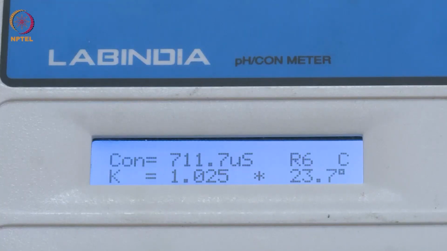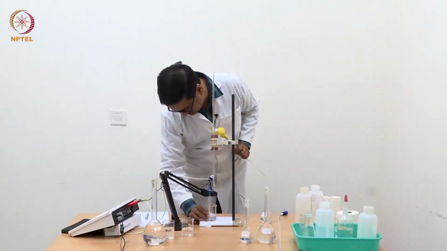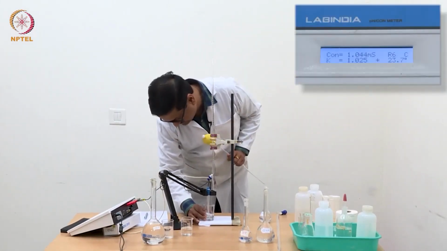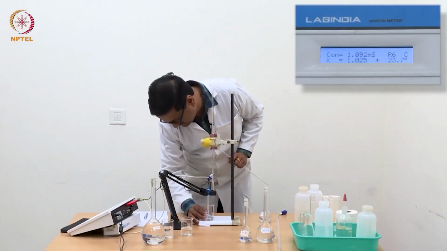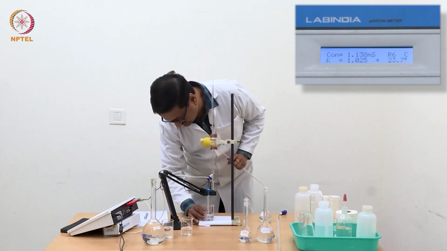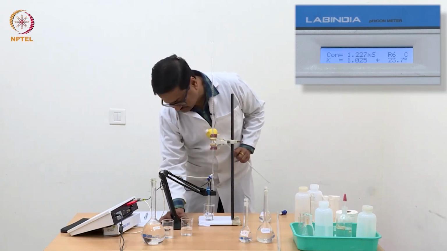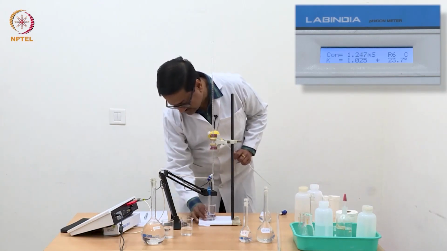I have to add completely as much as it goes, leaving the last drop here. So now when I shake this solution well and homogenize, it will read the starting conductance of this particular titration.